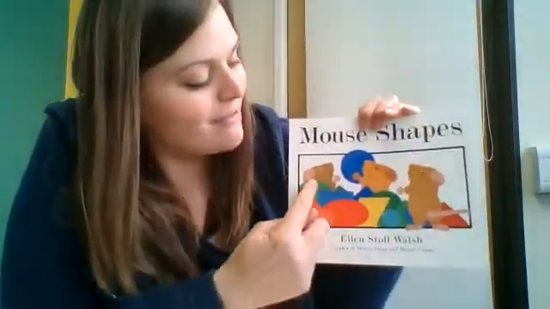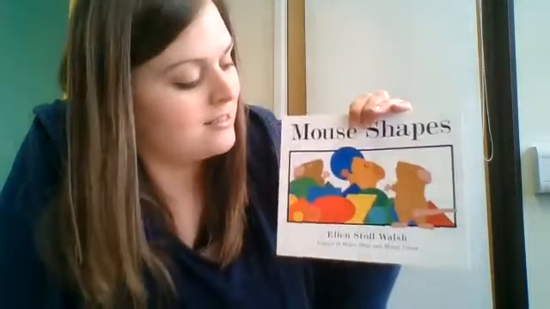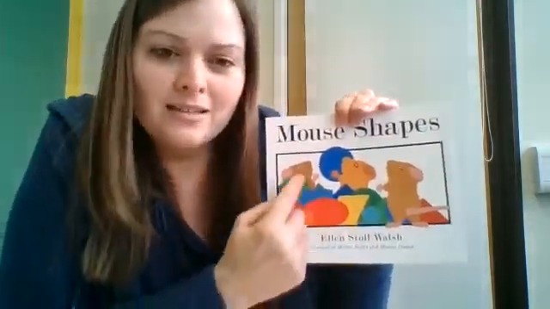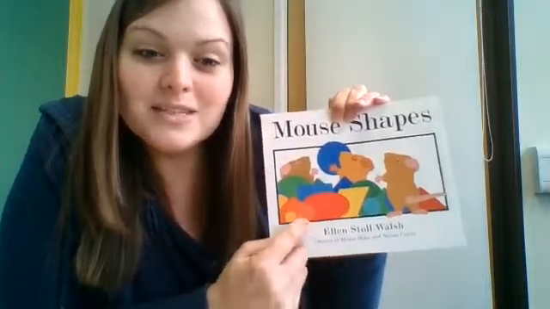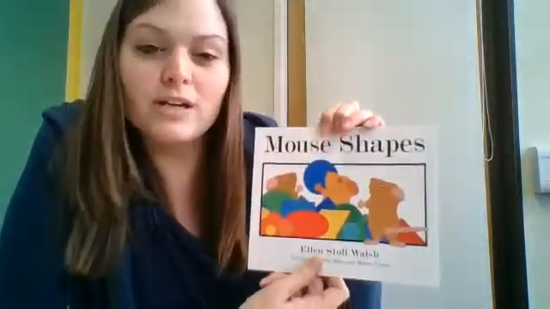That's right, there are 3 mice in our story today, and they are holding some shapes. They look a lot like the ones we've just looked at. This story is called Mouse Shapes. Let's have a little look inside. Let's see what happens in our story.